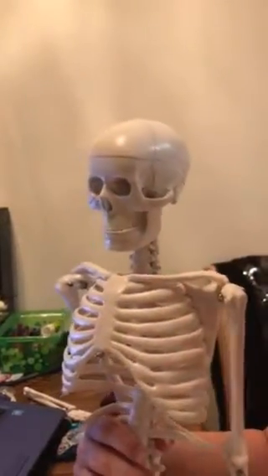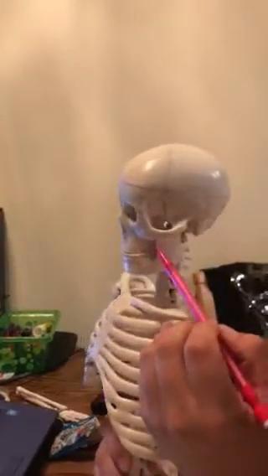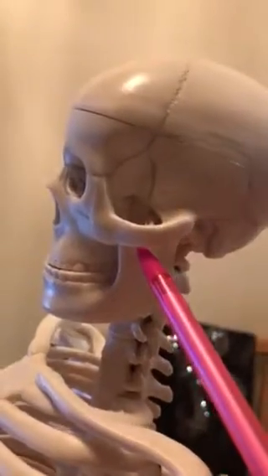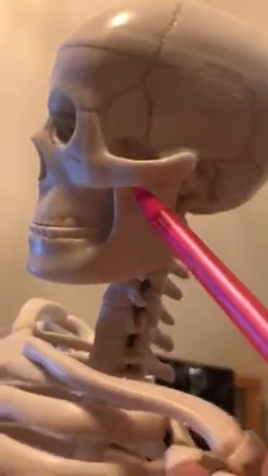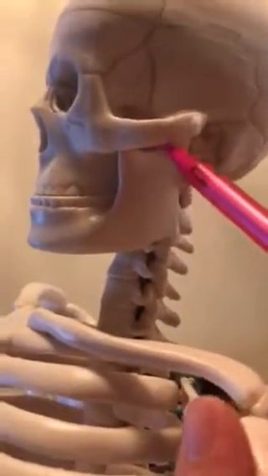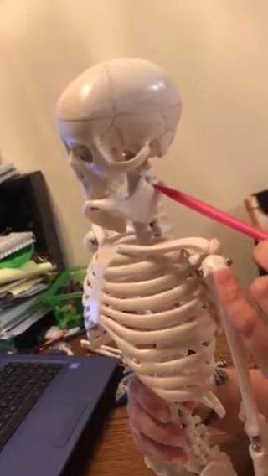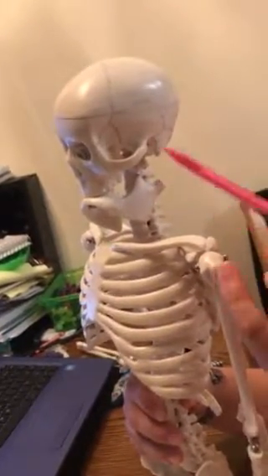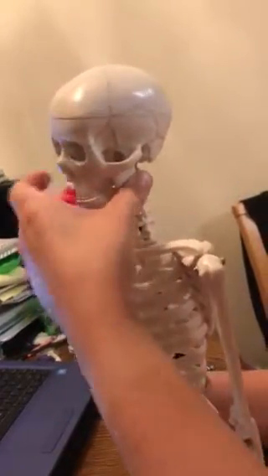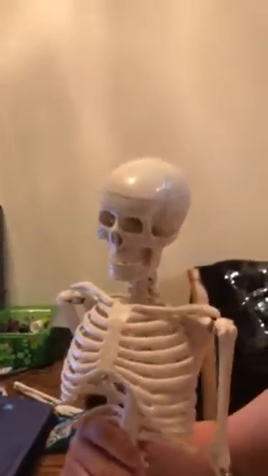The mandibular condyle is the top part of the mandible right here. The mandibular notch is the groove right next to it. And the coronoid process is the part up here. Kind of hard to see, but let me take the mandible out and show you. So this is the mandibular condyle, this is the mandibular notch, and this is the coronoid process. And the joint that holds it all together is the TMJ.